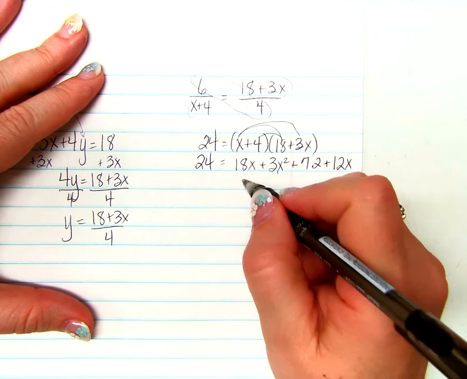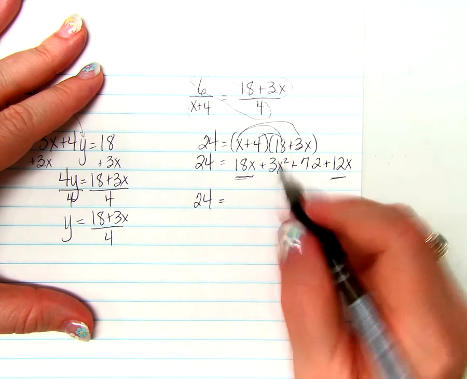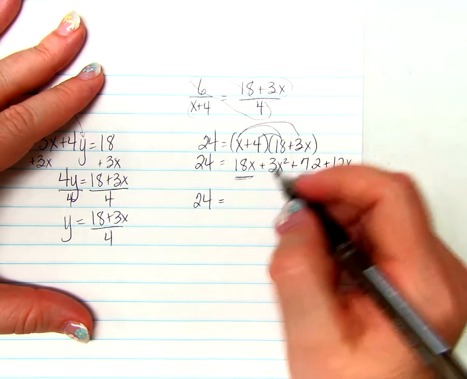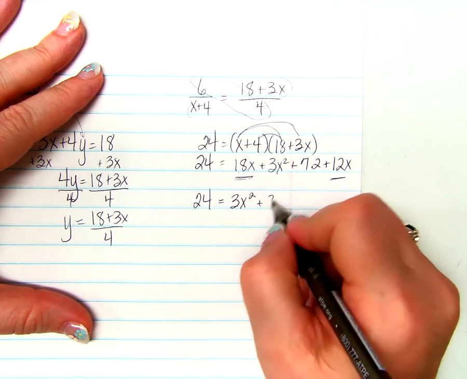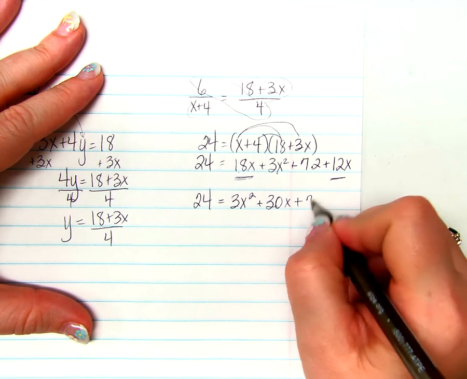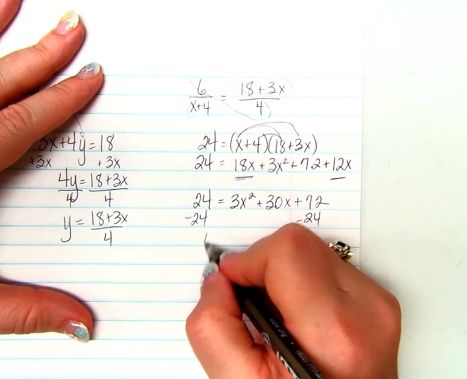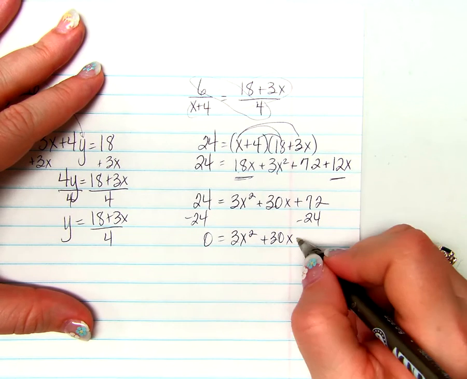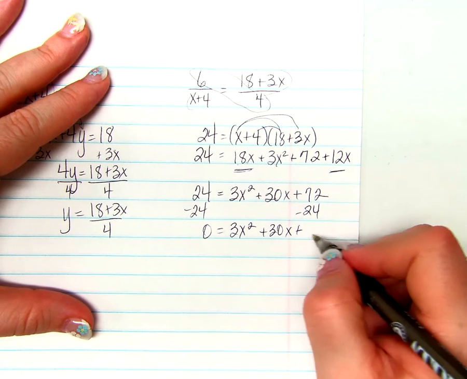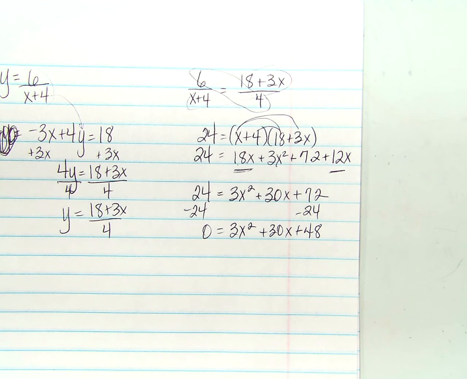I need to combine my like terms. I've got an x term here and an x term here. So that gives me 24 equals, and I want to get it in the right order at the same time, don't I? Okay, so I have 3x squared. 18x and 12x is 30x, good. And then plus 72. So now when I subtract 24 from both sides, I get 0 equals 3x squared plus 30x plus 48, right? Okay. So now we're at the point.